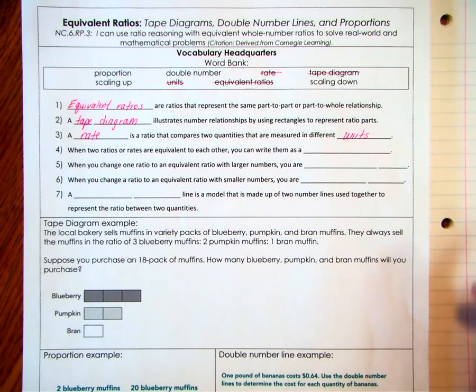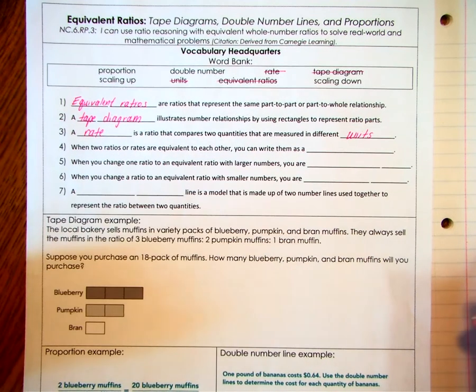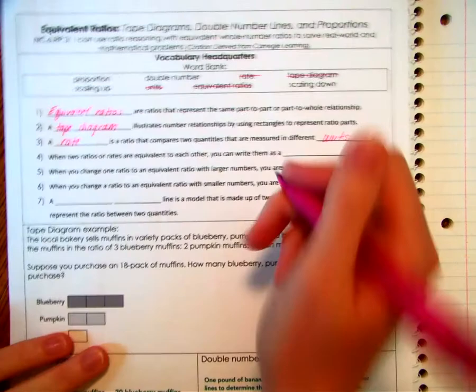When 2 ratios or rates are equivalent to each other, you can write them as a blank. When 2 ratios are equivalent to each other, you can write them as a proportion.